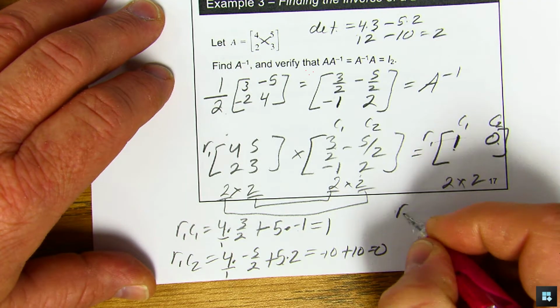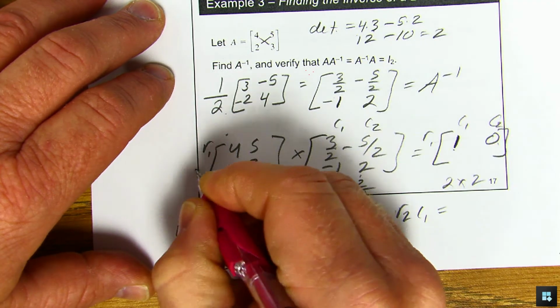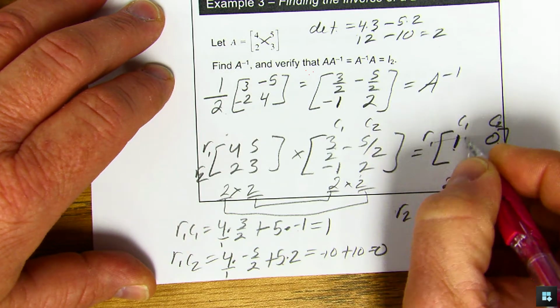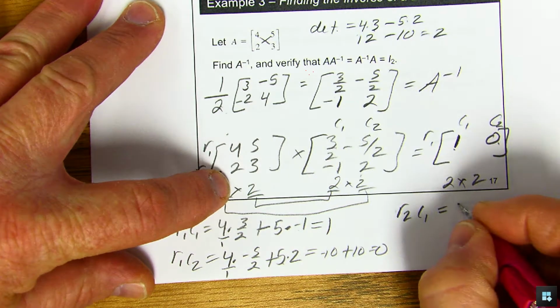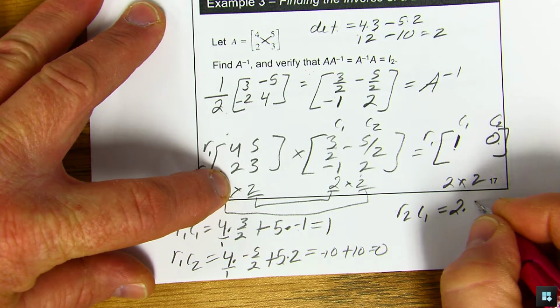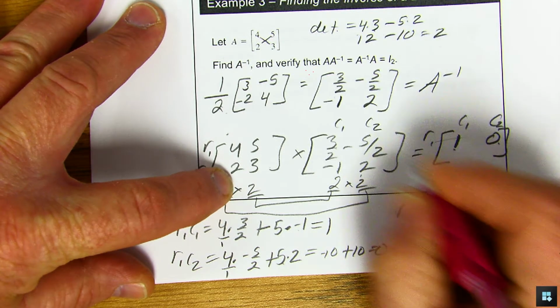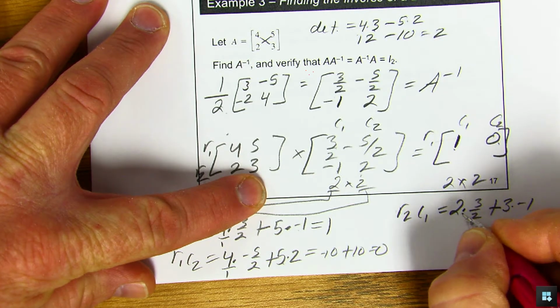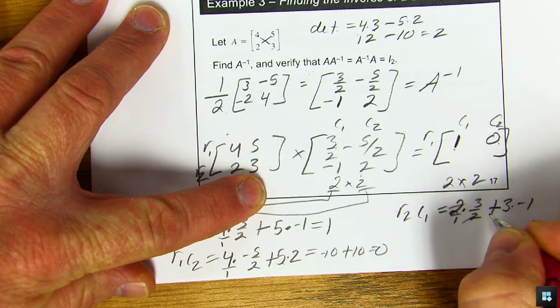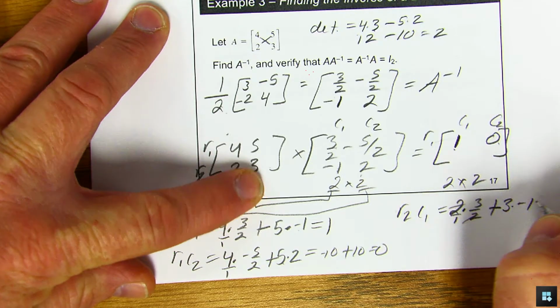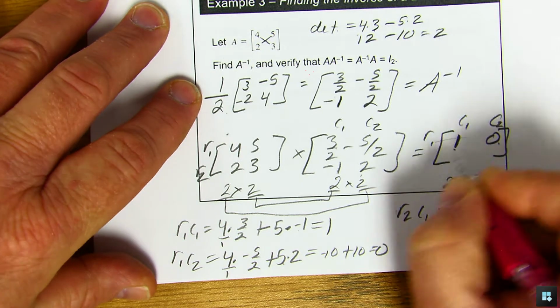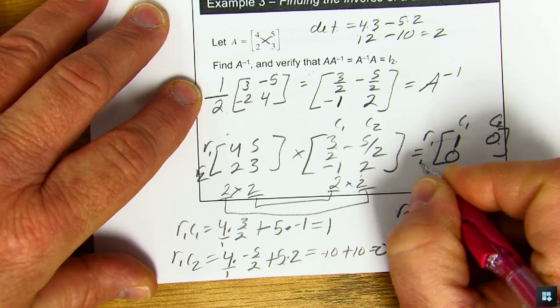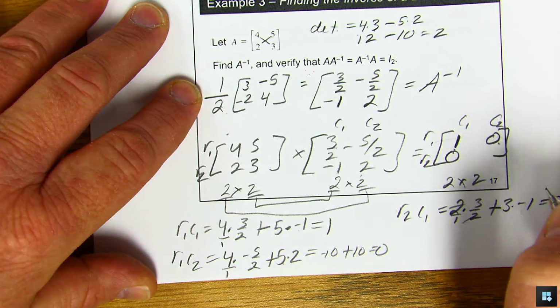Okay, now to find row 2, column 1, I have to take row 2 times column 1. So I'm going to take 2 times 3 halves plus, across the left, down with the right, 3 times negative 1. So this is like over 1, so that's going to give us just 1 times 3 is 3, plus negative 3 is 0. So row 2, column 1 is 0.